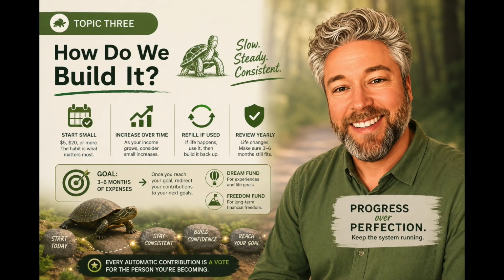Remember, we're looking for progress over perfection. Every automatic contribution is another vote for the person you're trying to become. As time goes on, your income may increase and your expenses may change. Maybe you receive a raise, maybe you've paid off some debt, maybe you're simply becoming more comfortable with your budget. When that happens, consider increasing your automatic contributions a little bit in any way that's easily adjustable to you. Small adjustments made consistently over time can create incredible results.